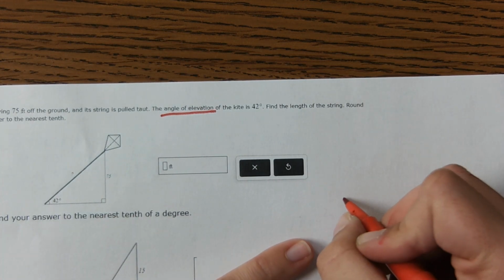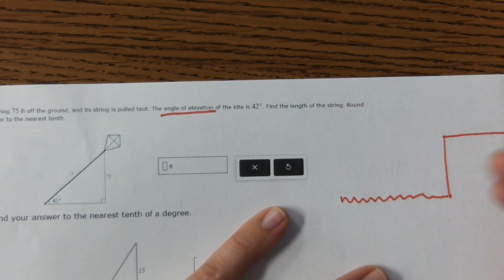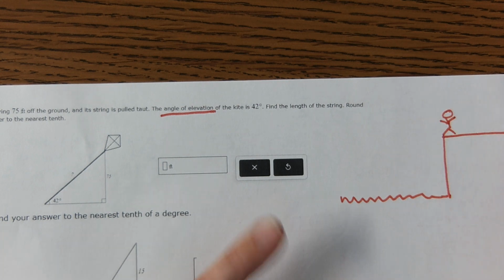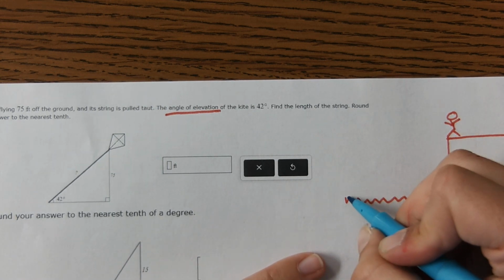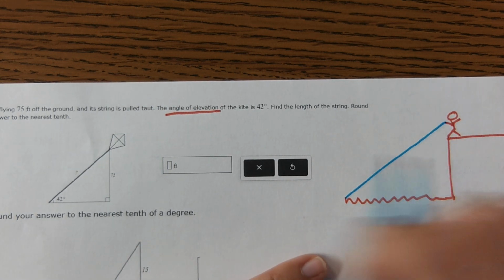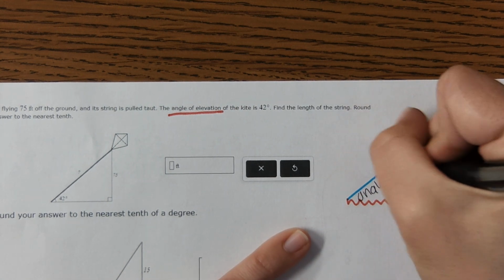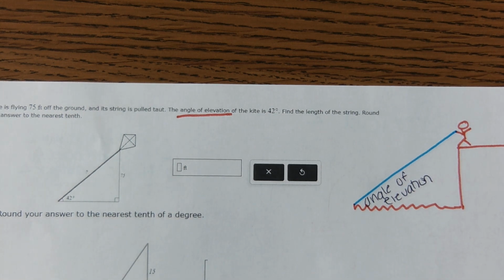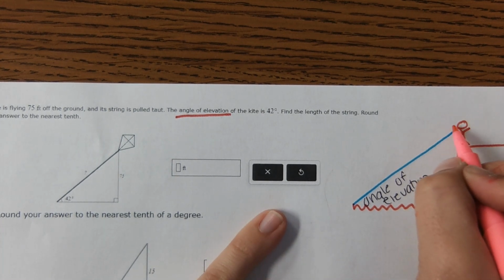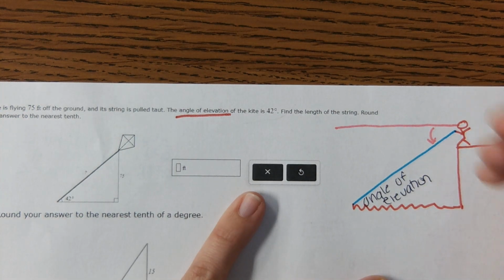So let's say, draw a little picture over here. Let's say we have some grass. Then we have a cliff or something. And then we have a person on the cliff. Then we have like a line of sight right here to the person. And this right here is angle of elevation. Then from the person, there's also what's called an angle of depression. So the person's line of sight like this, and then this here is called angle of depression.